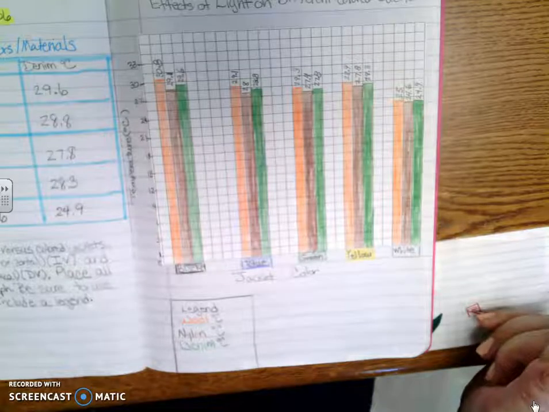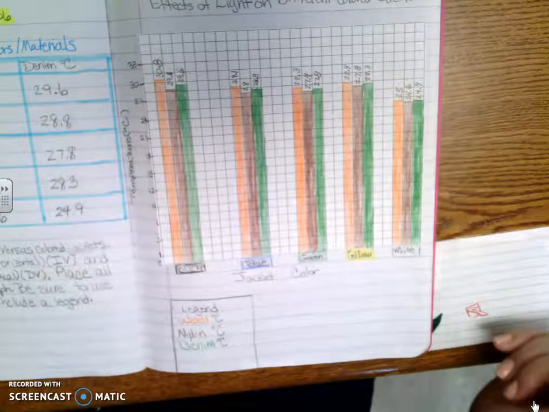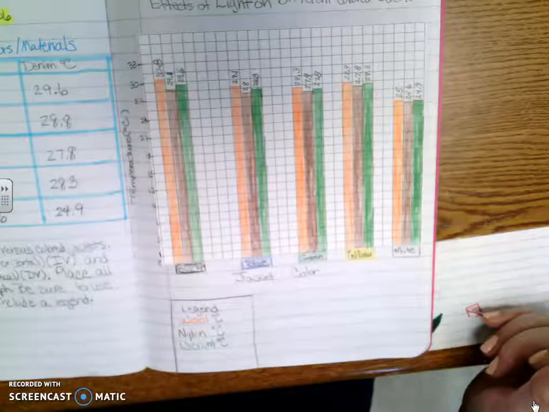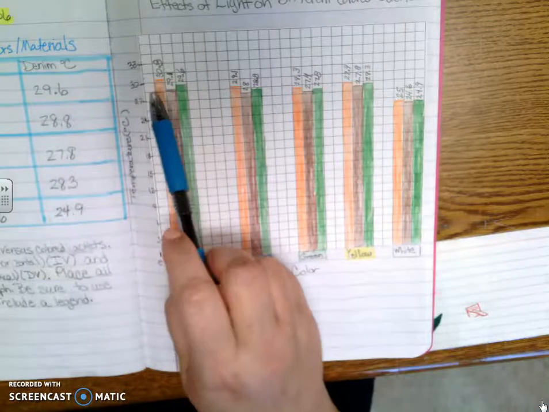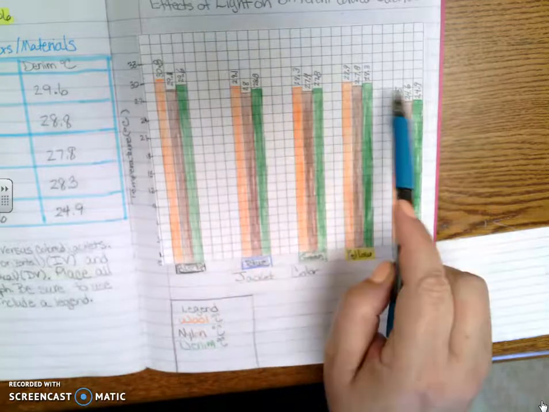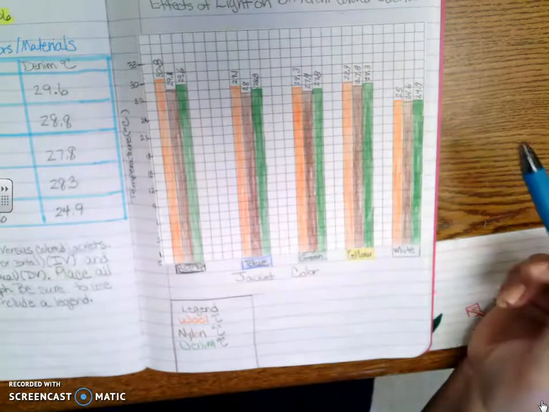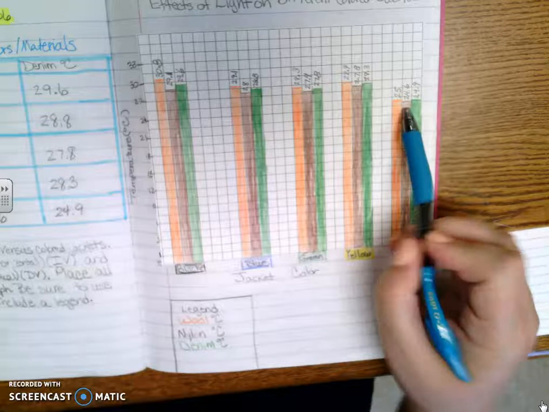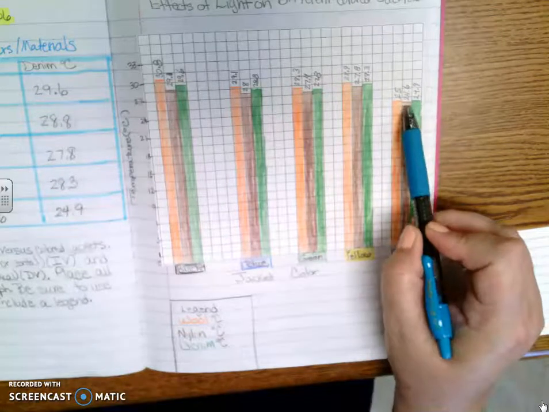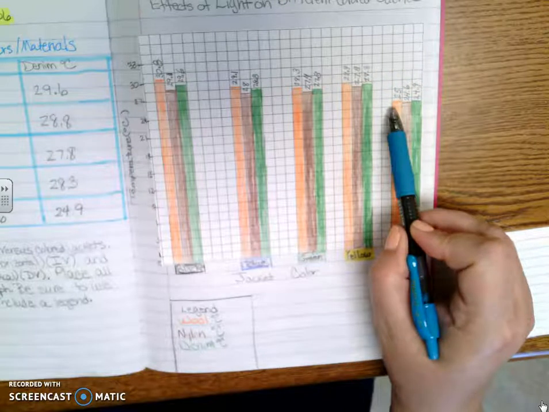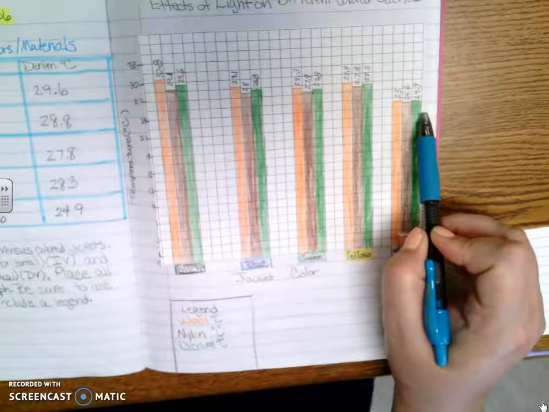And then once we have the entire graph completed, we can see patterns better than what we could have seen in the data table. For example, I noticed that across the board, no matter what color we tested, brown for nylon was always of a lesser temperature than the orange or the green.